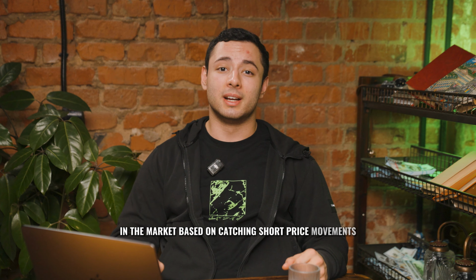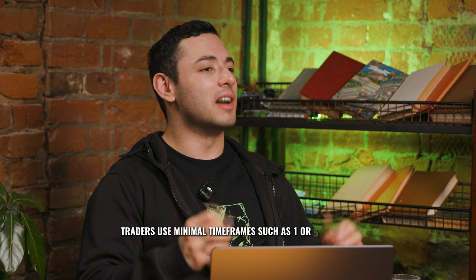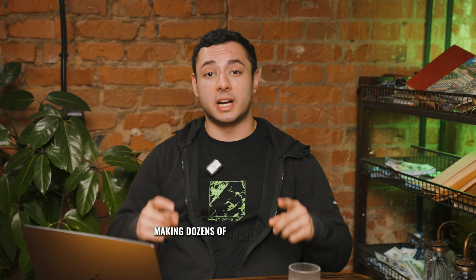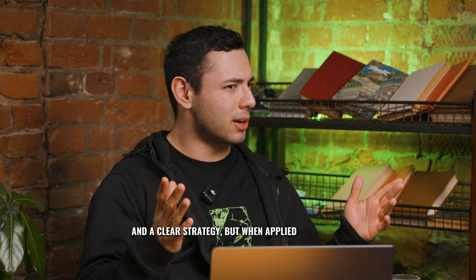Scalping is a technique for making quick money in the market based on catching short price movements. Traders use minimal time frames such as 1 or 5 minutes, making dozens of trades during the day. This approach requires high concentration and a clear strategy, but when applied correctly, it can produce impressive results.